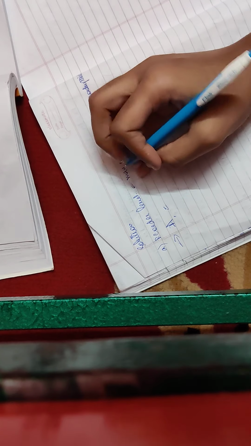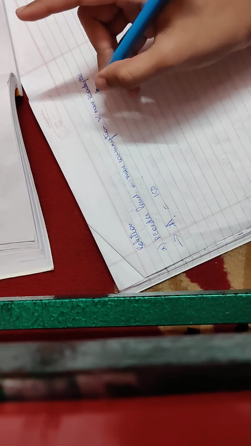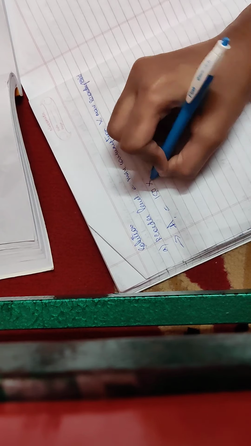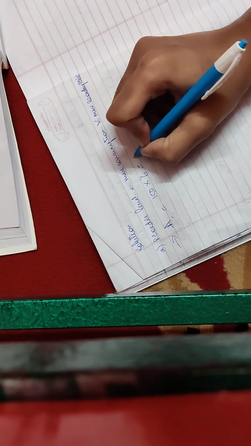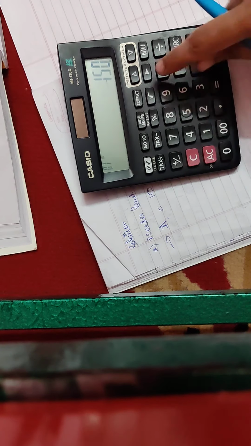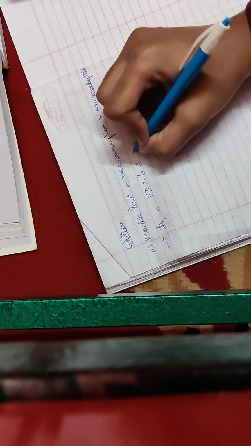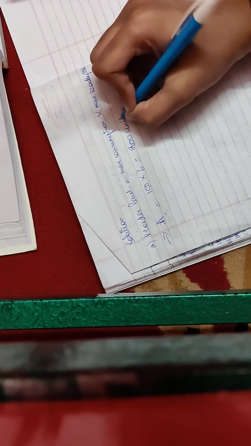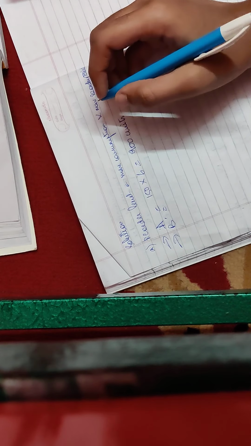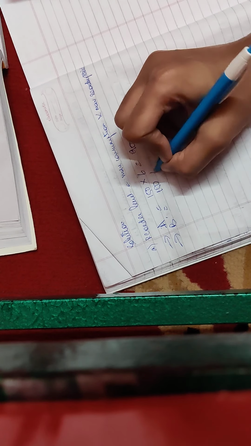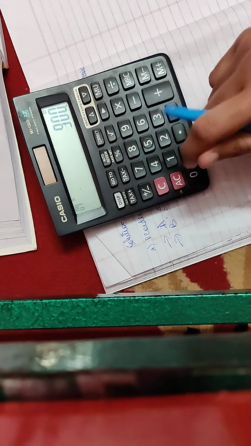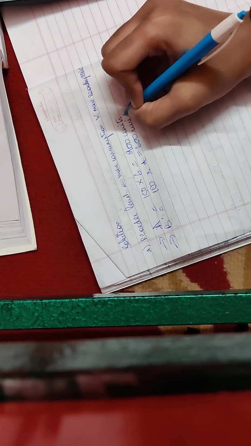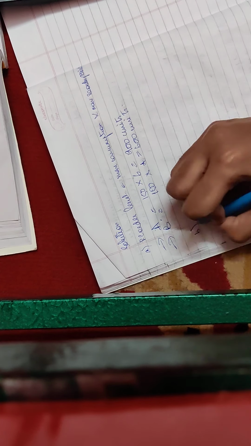Now for A, the maximum consumption is 150. What is the maximum reorder period? It is 6, because it is 4 to 6 weeks for A. So 150 into 6 is 900 units for A. For B it is 150 units into the maximum reorder period, which is 4. So 150 into 4 is 600 units.